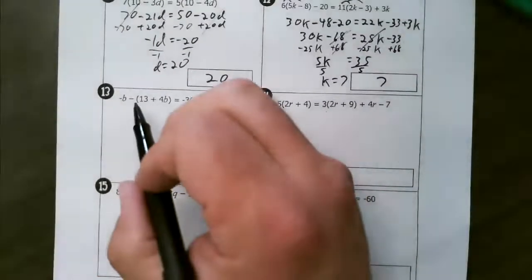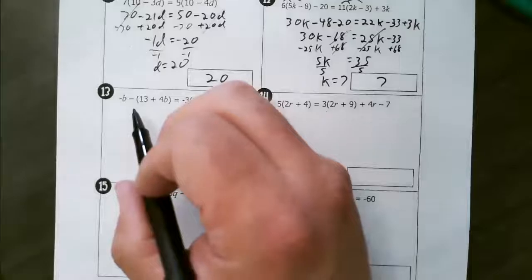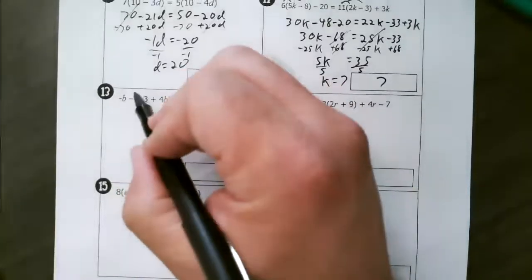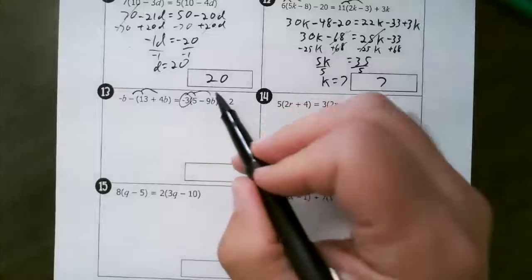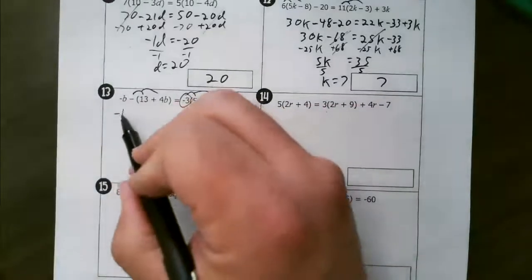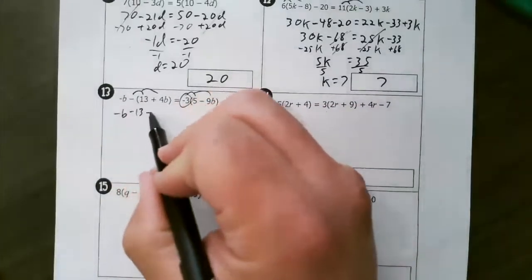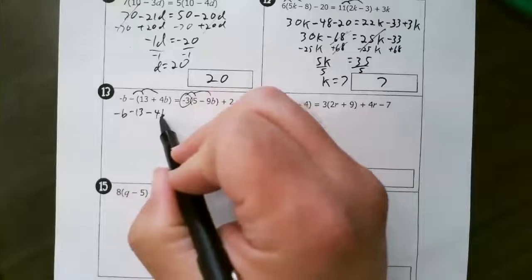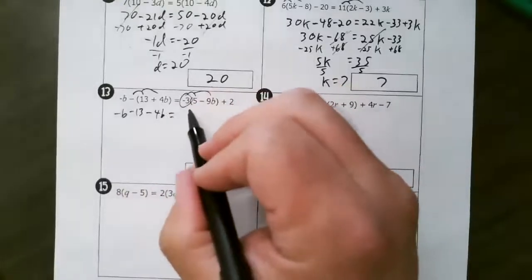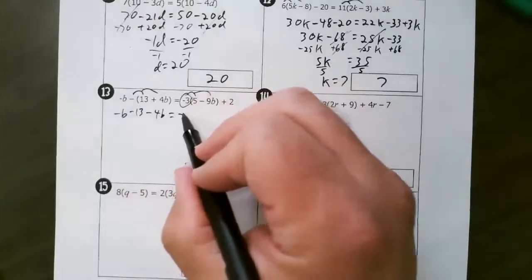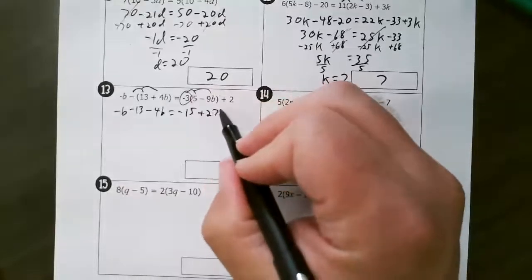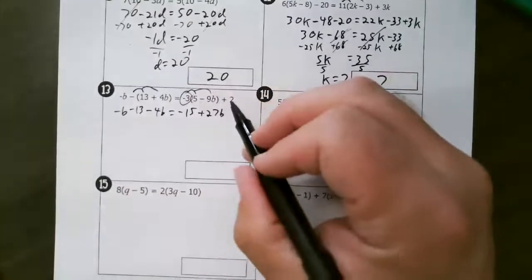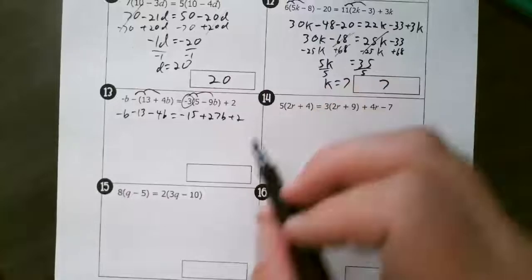13. We have the negative needs to be distributed to both of those. On this one, the negative 3 needs to be distributed to both of those. So we have negative b minus 13 minus 4b. Negative 3 times 5 is negative 15. Negative 3 times 9 is positive 27b. And then we have plus 2 still.